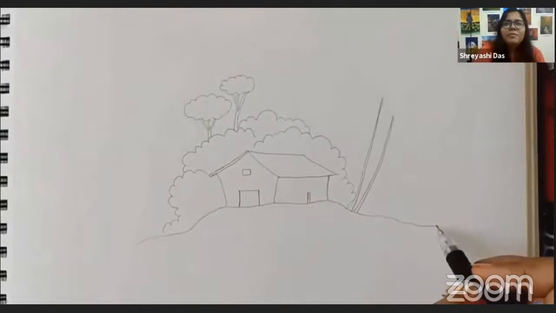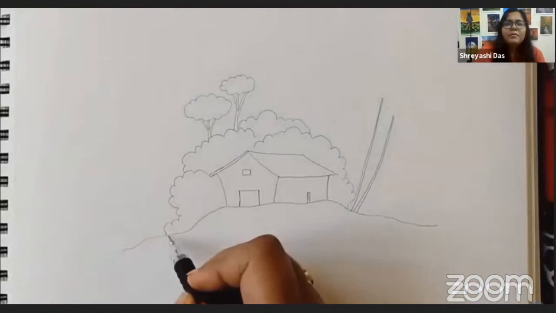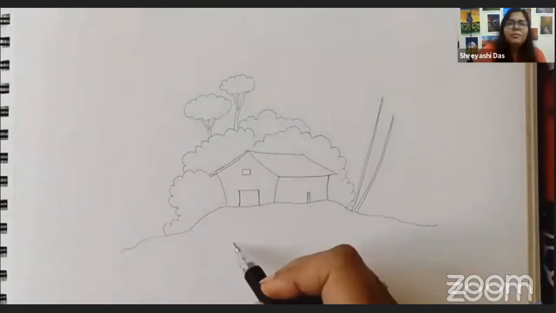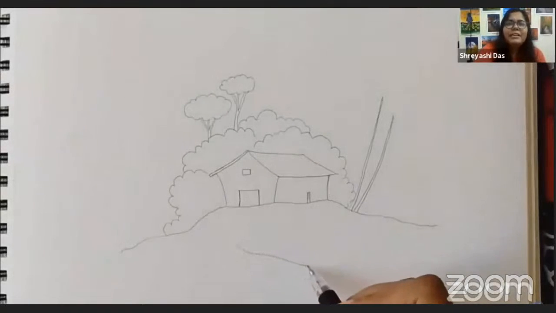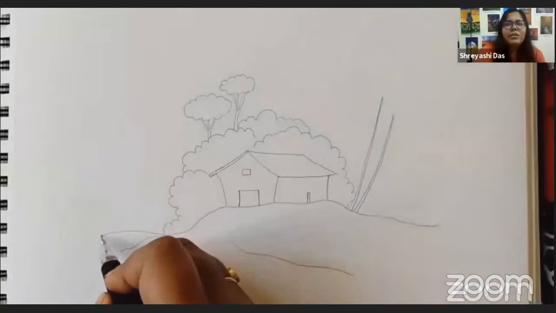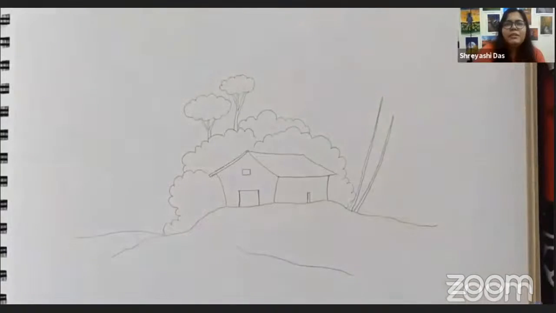Everybody ready now? Everybody ready with the drawing? Just let me know. You can draw a bit of the land here also. Okay, just draw another stretch of land here also. And some stretch of land here also if you want. That is completely optional. Okay, so this was our drawing. Everybody getting it? Just give me a thumbs up as soon as you're done with the drawing so that we can proceed on to the shading portion.